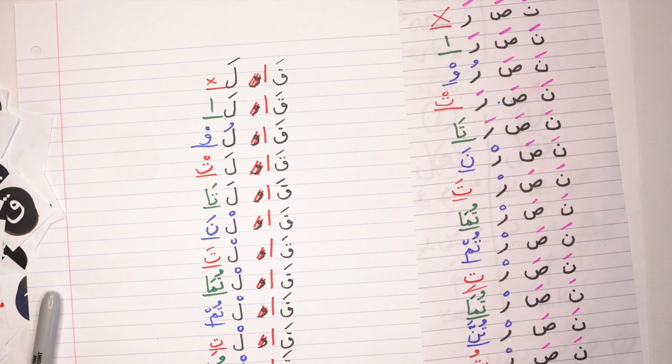We call this the ijtima of sakinain, the combination of two sukuns, right? So if I write this down, the rule over here is that the middle waw has to be transformed into an alif all the time, in past verbs.